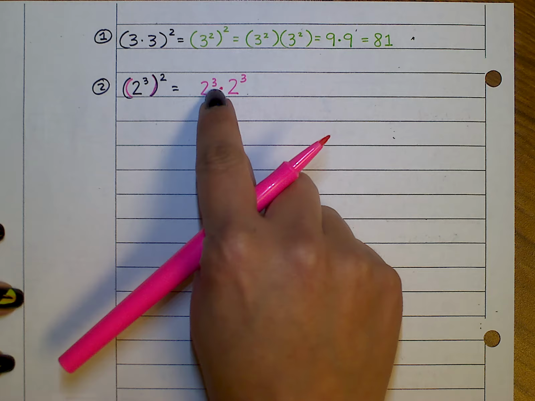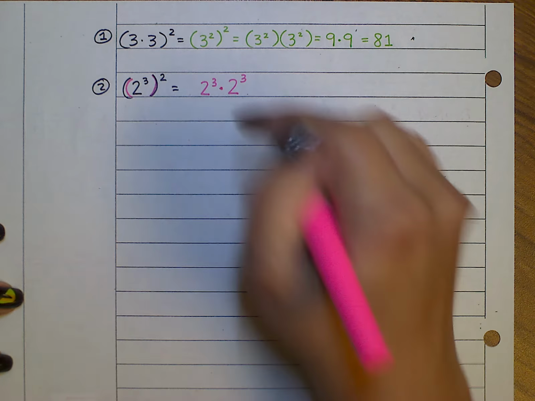Perfect. Okay, let's go on to example 2. In this example, I have 2 cubed, and I'm going to square that. So, of course, I'm going to take what's in the parentheses, 2 cubed, and I'm going to multiply it by itself twice. Now, this sounds very similar to what we just finished talking about, our product rule. And our product rule says that if we have the same base, we can simply add our exponents.